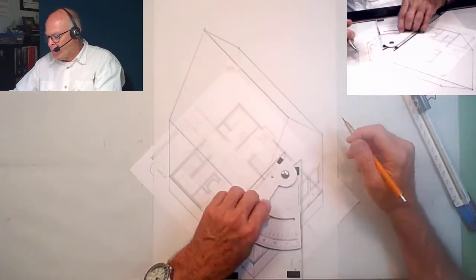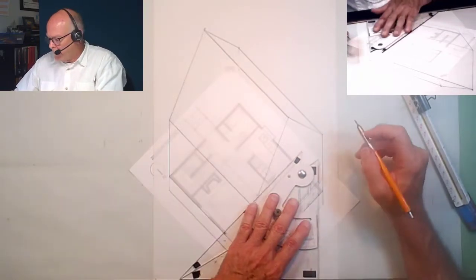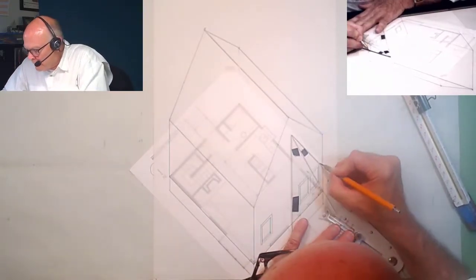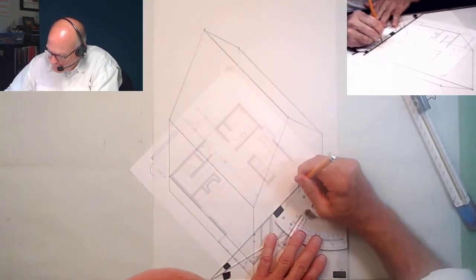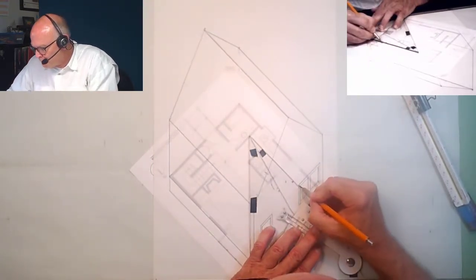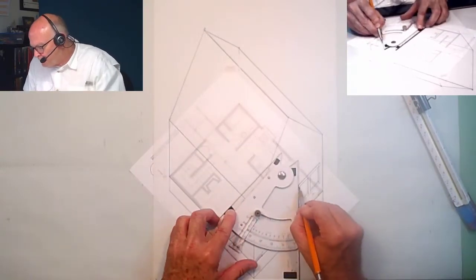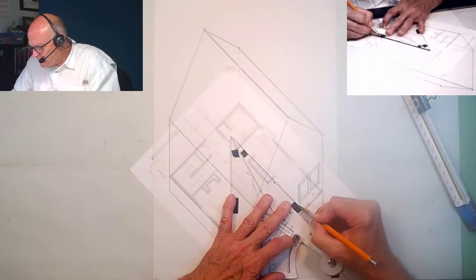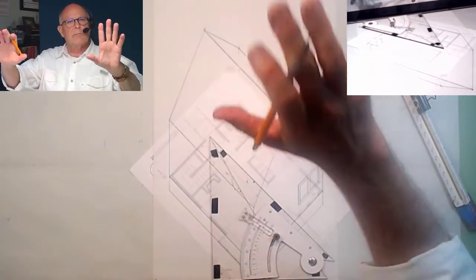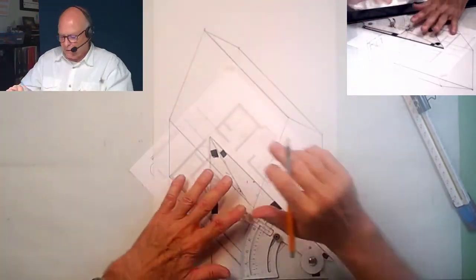Okay, and theoretically, you know, you could come back here and just put a little tiny pop out for the trim. So that it represents that the trim actually has dimension out and the glass is set in.